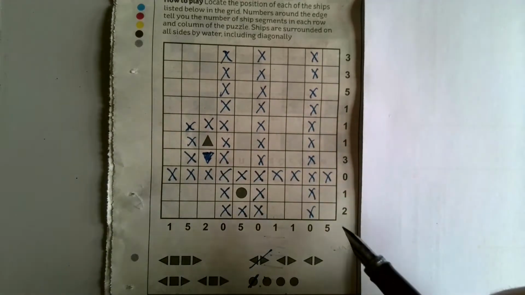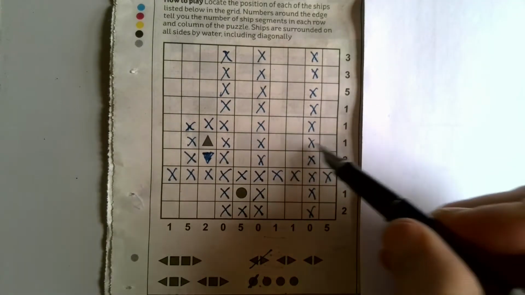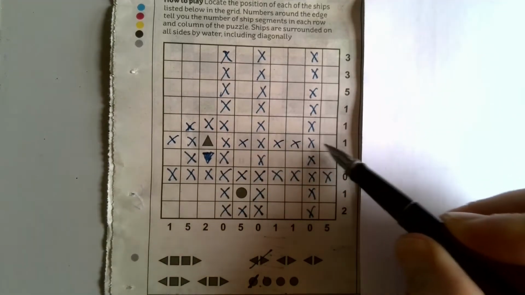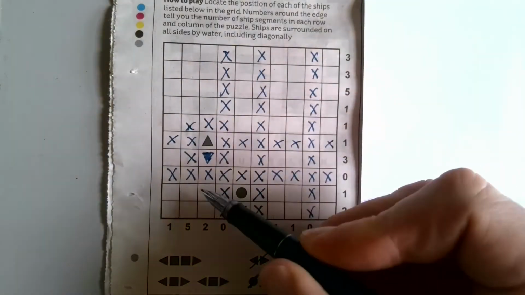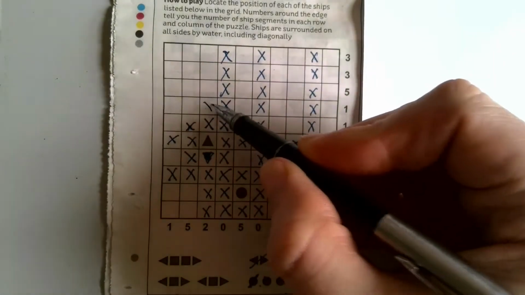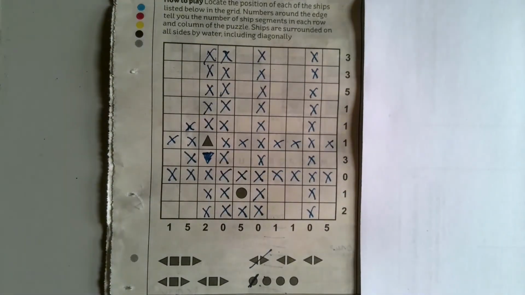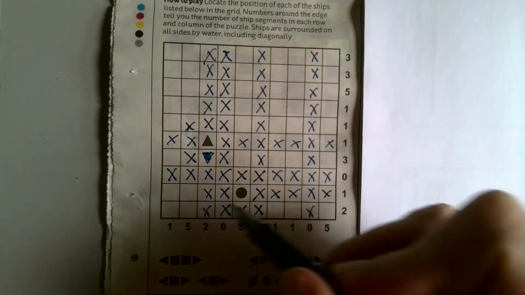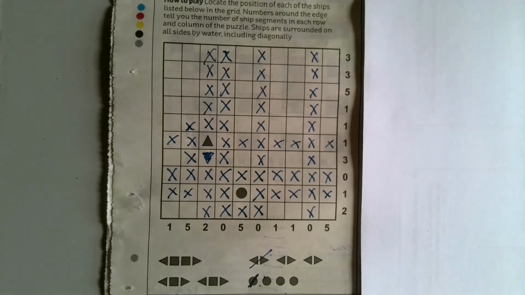Next up, I can deal with the ones. I know there's only 1 bit of boat in this row here, so I'm going to block those out. And I also know that there's exactly 2 bits of boat in this column here. And just the 1 bit of boat in this row across there. Now we've got that far, I'm going to have to think a bit differently.